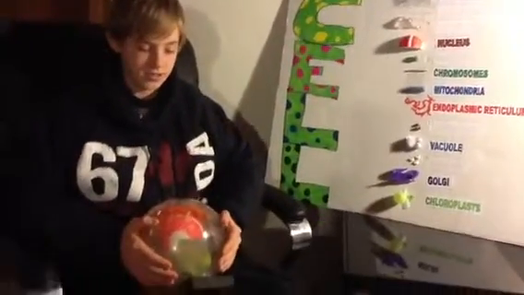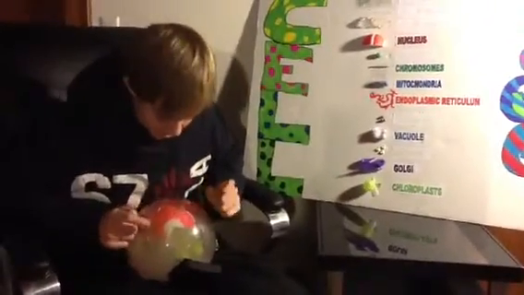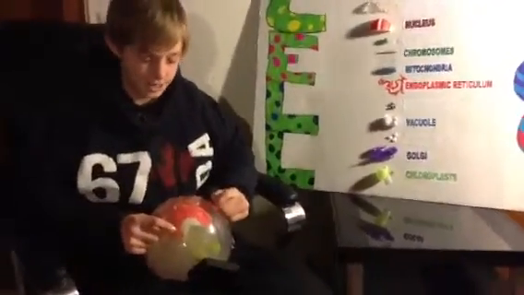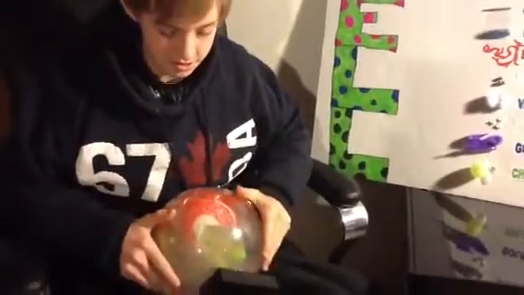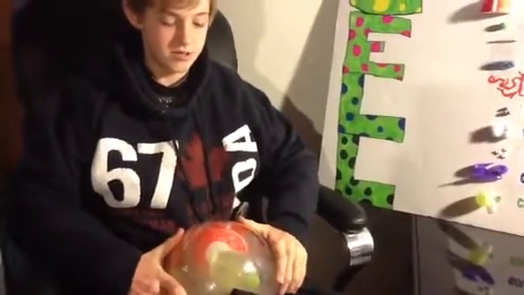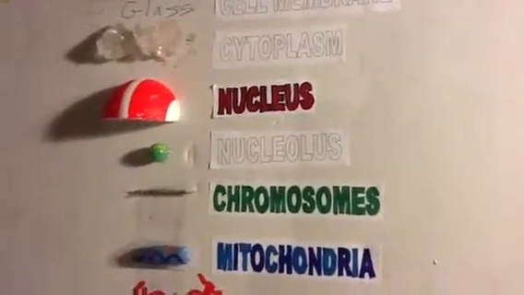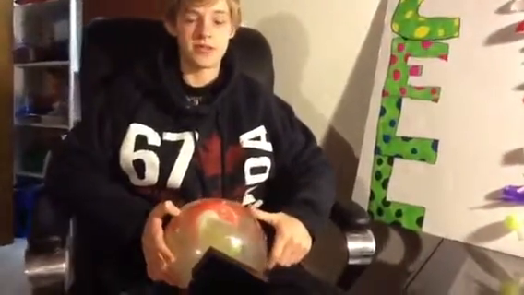In my cell, the nucleus is represented by this big bobber here, and the nucleolus, which is inside the middle of the bobber, is represented as a marble. The nucleus is like the brain of the cell. It controls what the cell will do and all the activities that take place.